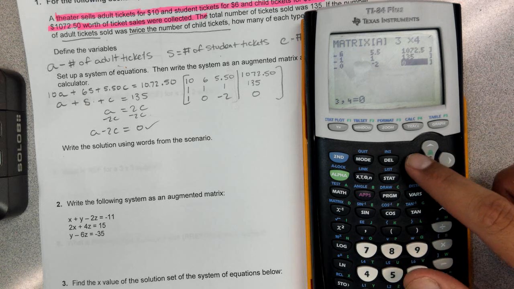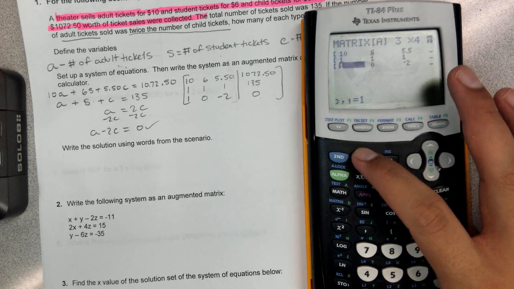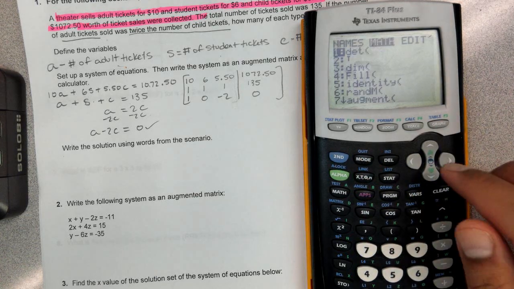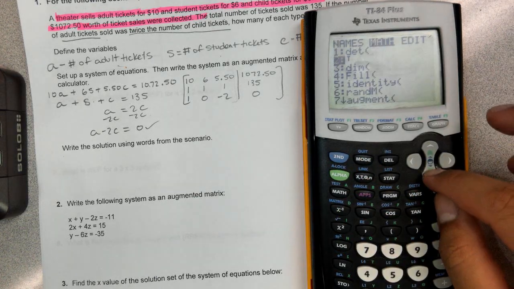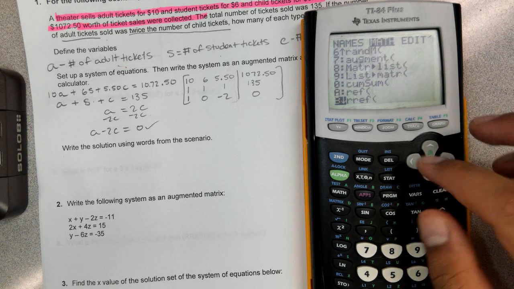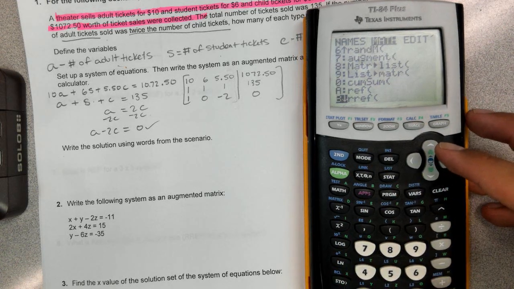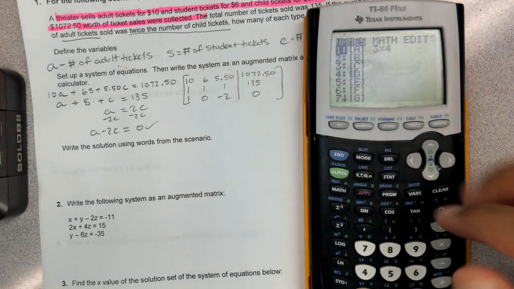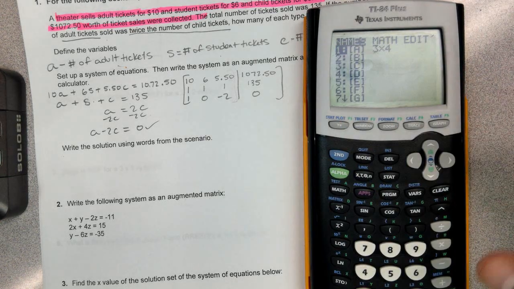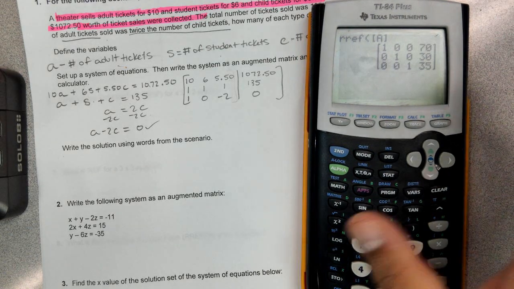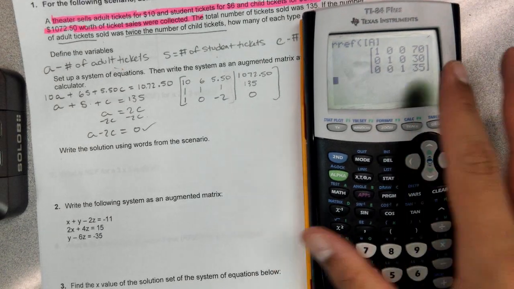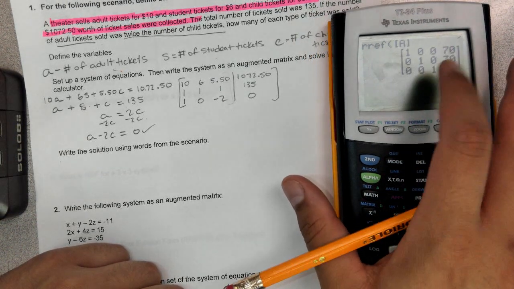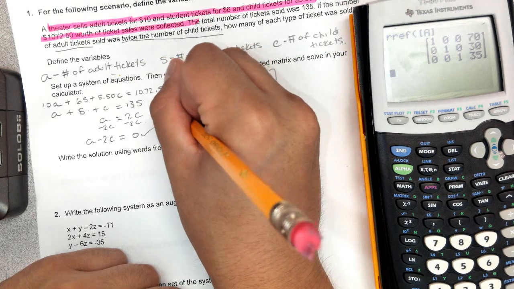Alright, so I'm going to go back to the blank screen, go back to second matrix, but this time we're going to go to this second column, which is math. Look for RREF, the one with two R's. Then you should get this with an open parenthesis, second matrix. Now we're going to go to names, input matrix A, and then we get not the augmented matrix, but the reduced row echelon form matrix. So this is the solution matrix.